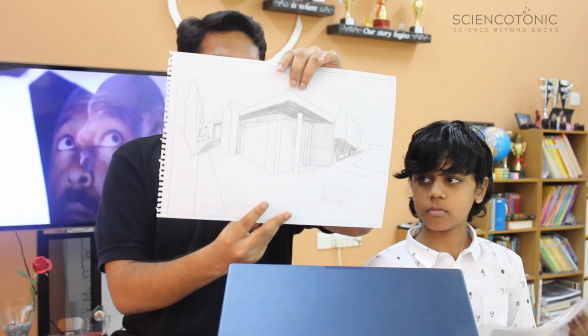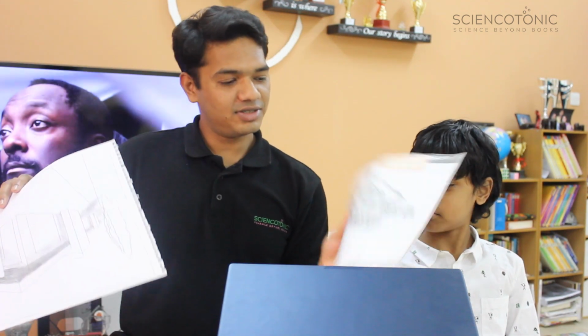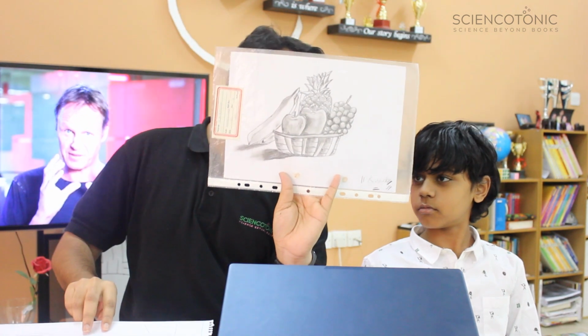This is one of his few drawings. This is a two perspective drawing, and this is, what is this called? Fruit basket. Fruit basket. Okay. So he likes drawing very much. So that's why we wanted to start with drawings perspective.